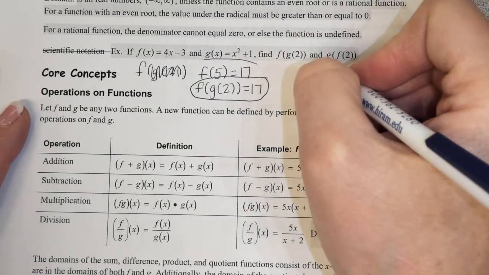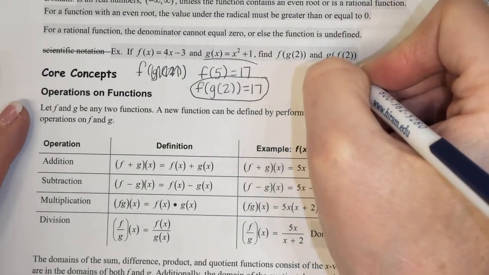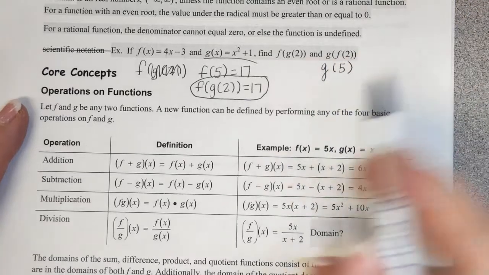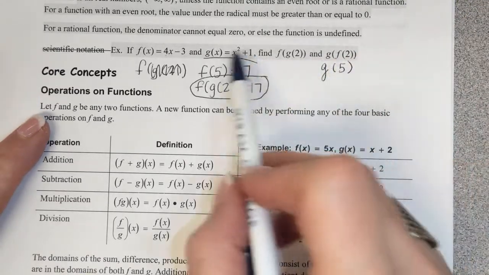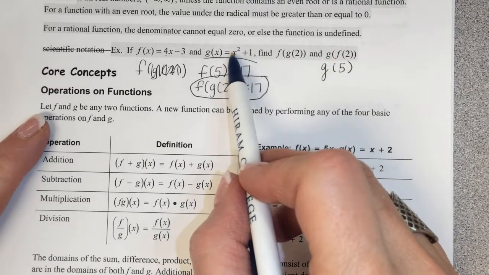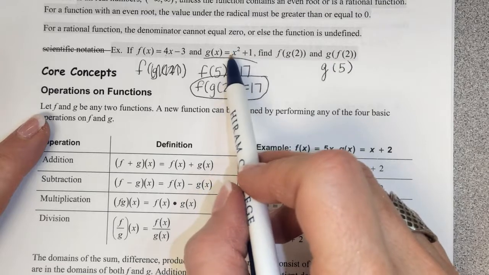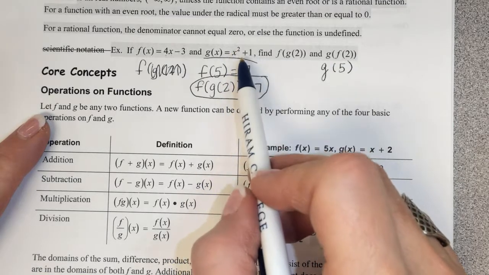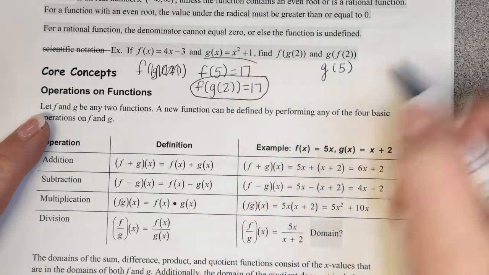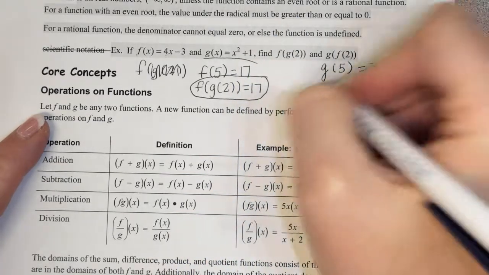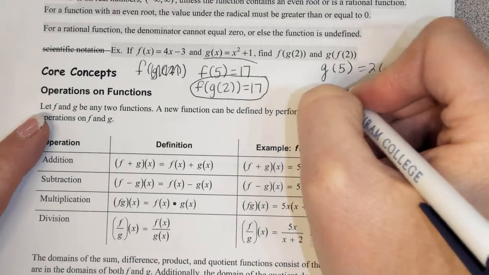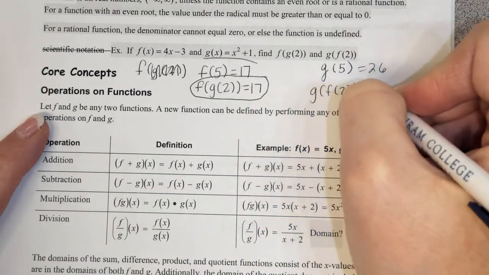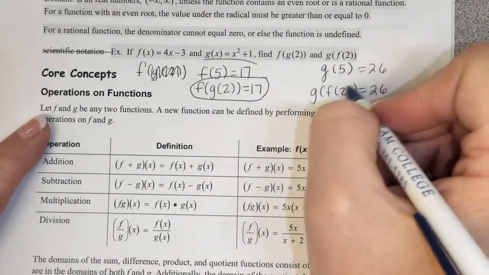So now I'm going to be doing g of 5. We're going to plug in 5 into our g function. So what is 5 squared? Plus 1. So that's 26. And so g of f of 2 is equal to 26.